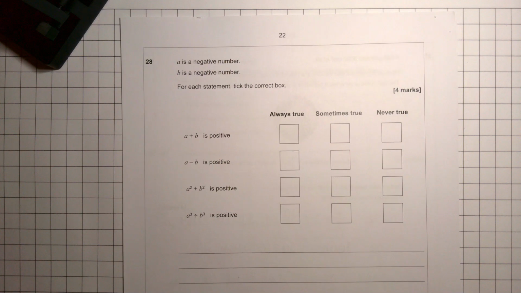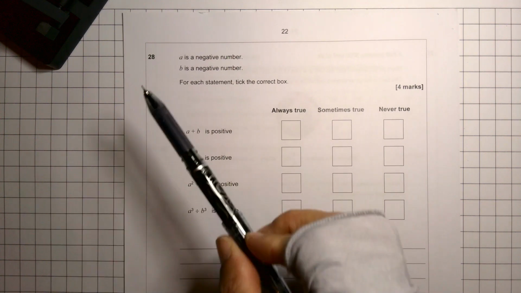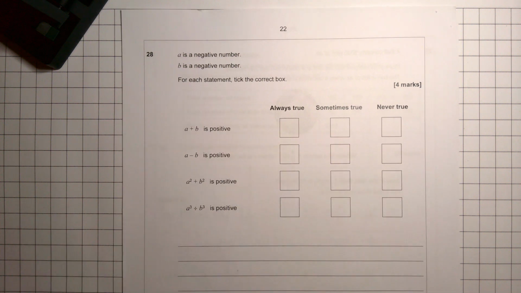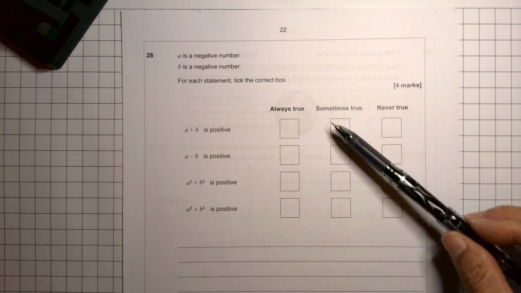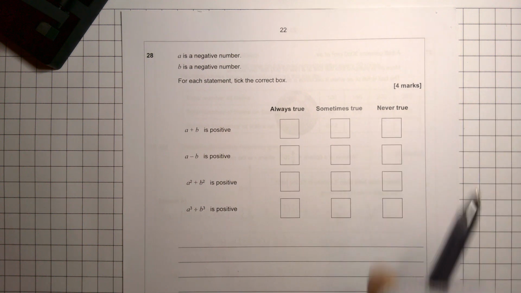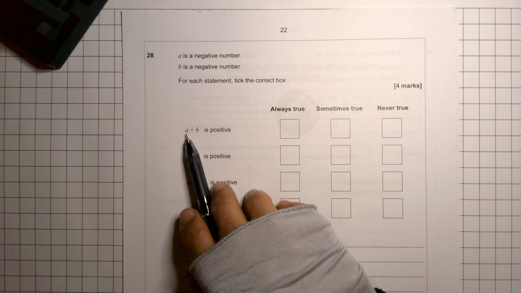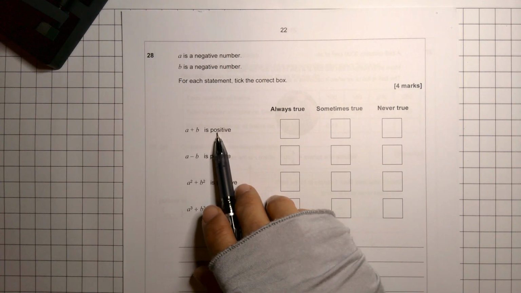Question 28 is a bit of understanding working with negative numbers. It tells us that A is a negative number, B is a negative number, and we have to work out for each of these statements, is it always true, sometimes true, or never true. Okay, 4 marks because basically a mark for each one. So the first one says that if you add the 2 negative numbers together, you get a positive.